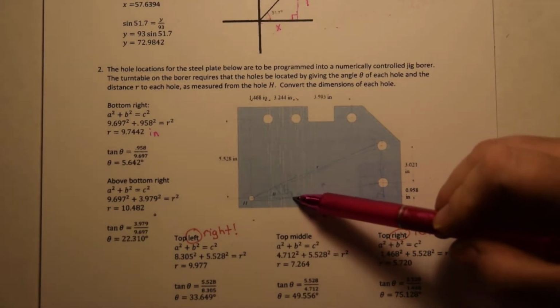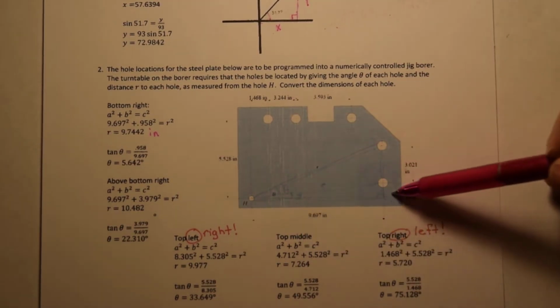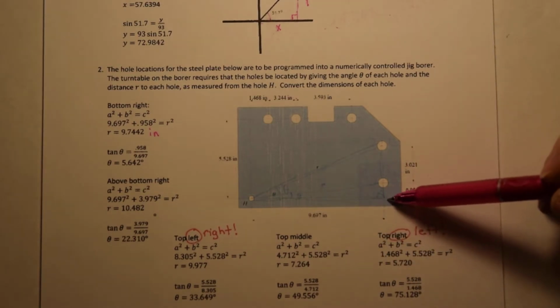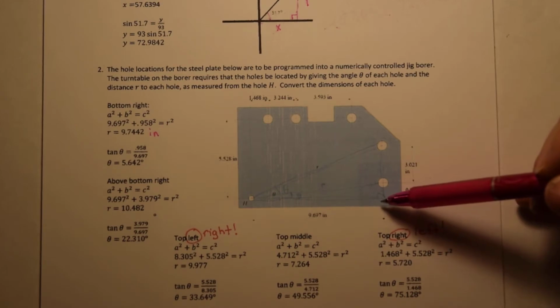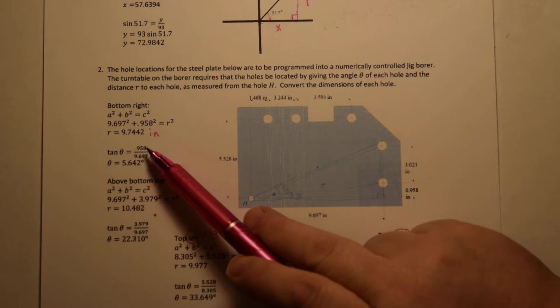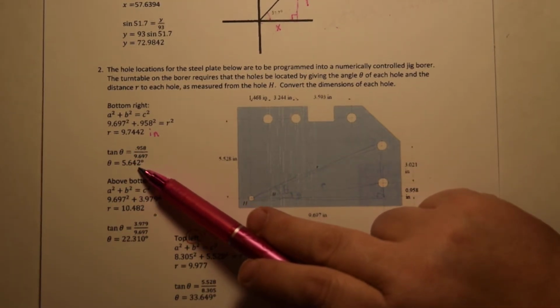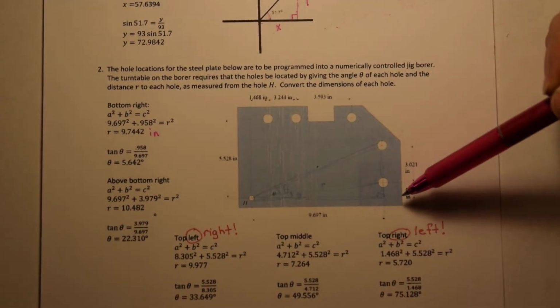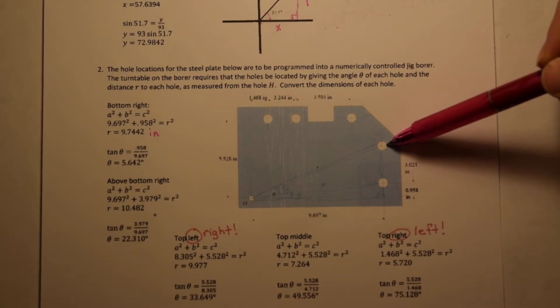Okay, so to find that angle, if we look at the right triangle, we know our x value, our y value, which is our opposite side and our adjacent side. Opposite, adjacent, we're going to use tangent. So tangent is equal to opposite over adjacent. Take the inverse tangent of both sides and we get 5.642 and so on degrees. Okay, so that takes care of this hole. Let's move on to this hole.